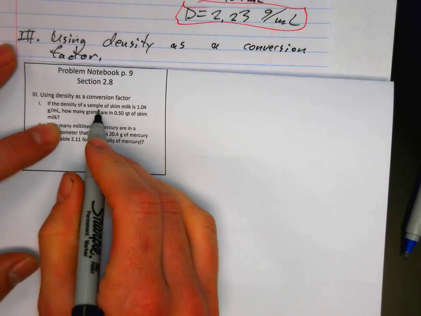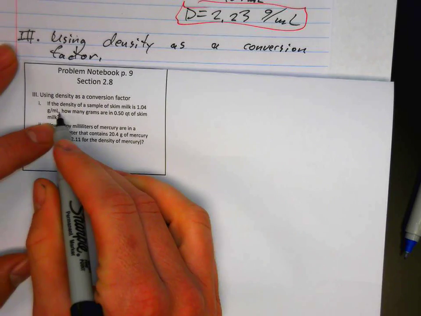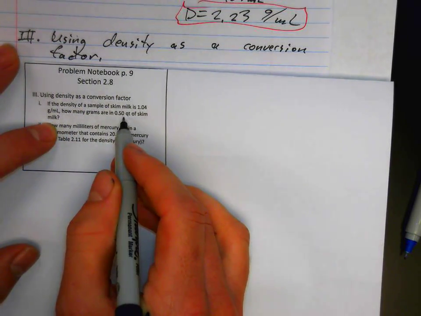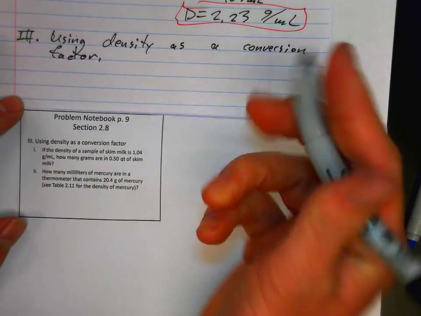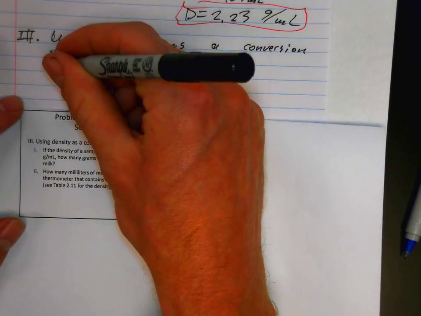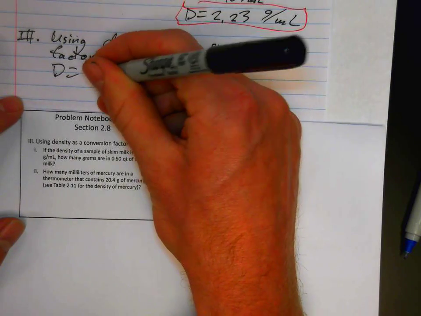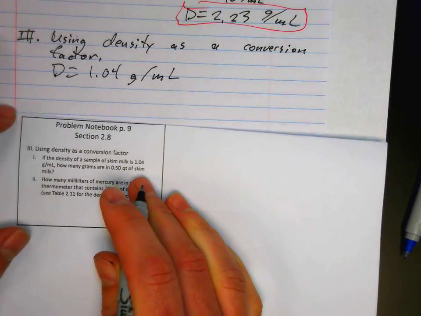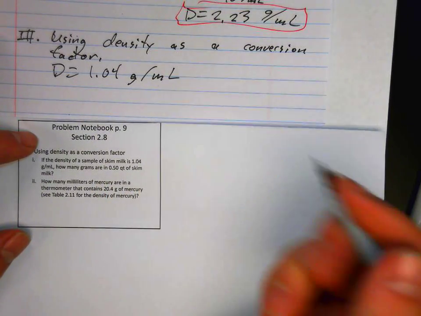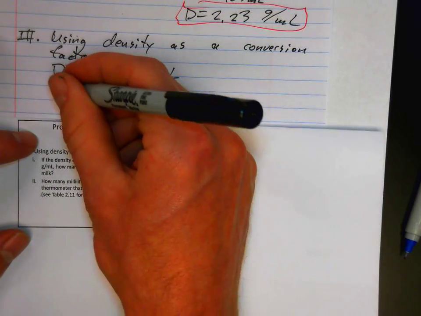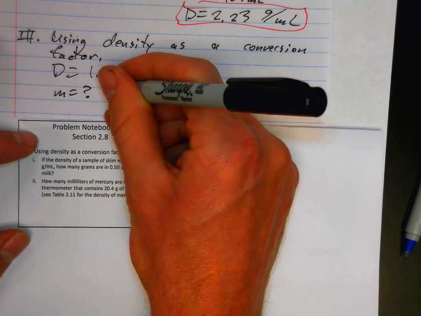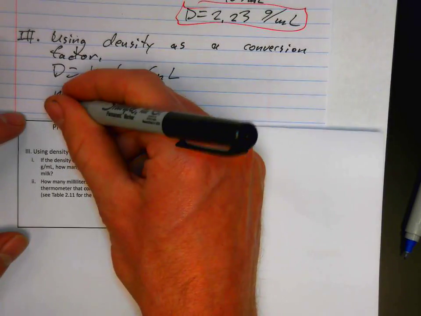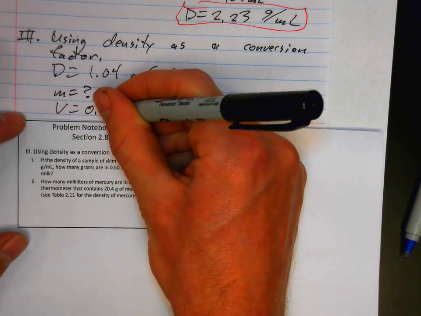If the density of a sample of skim milk is 1.04 grams per milliliter, how many grams are in 0.50 quarts of skim milk? So we are given the density this time. It's 1.04 grams per milliliter. And we want to know the number of grams, so the mass is the unknown, and we want grams in a certain volume. So our volume then is 0.50 quarts.